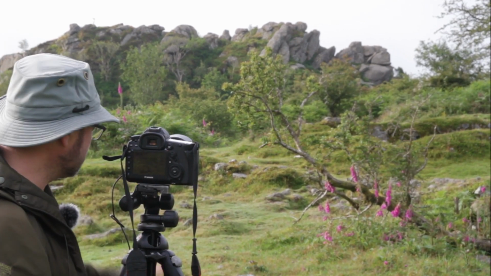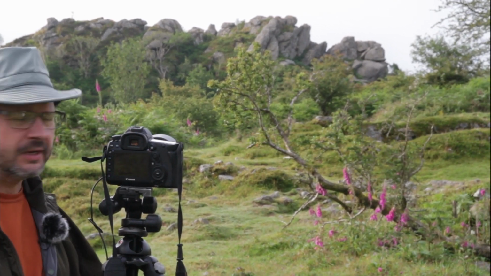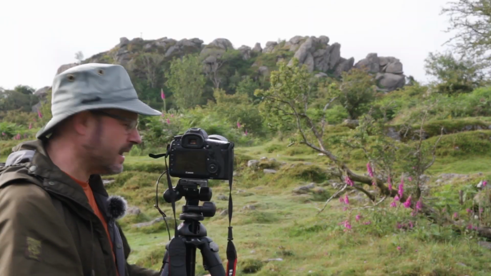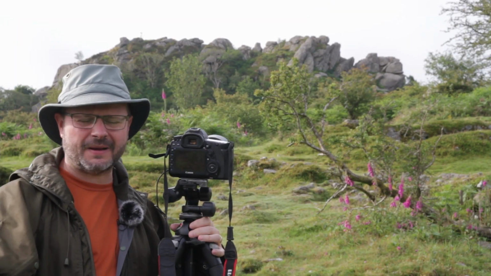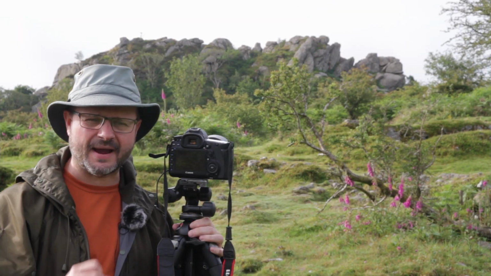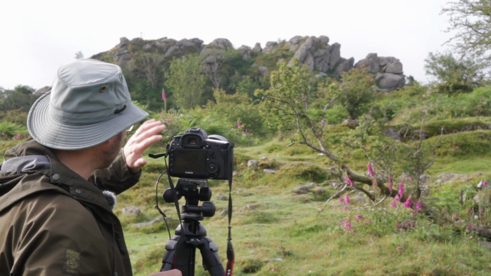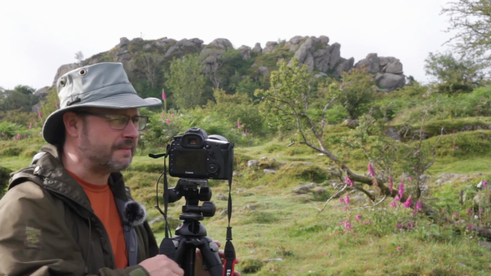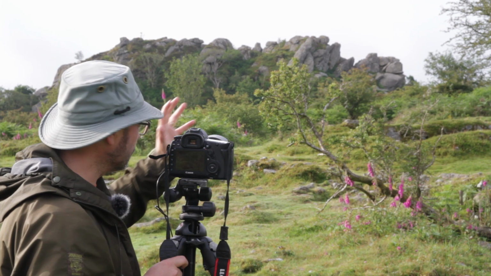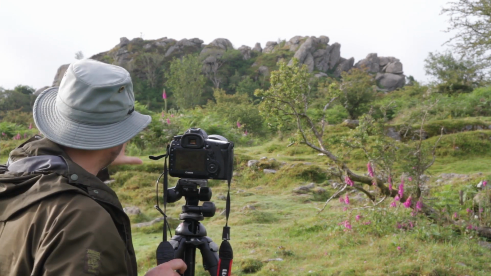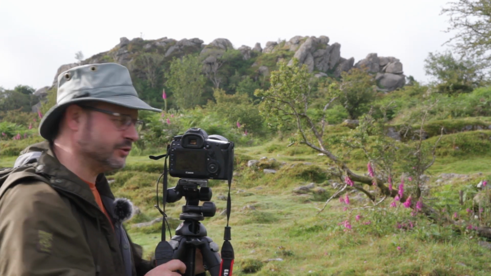It's probably fallen at some point and just taken root where it is, growing out of the frame. And there's a nice splattering of foxgloves in front of it, adding a little bit of colour. And then in the background, I think it's off your frame actually, there's another stronger hawthorn tree, and some rock formations as well up there.